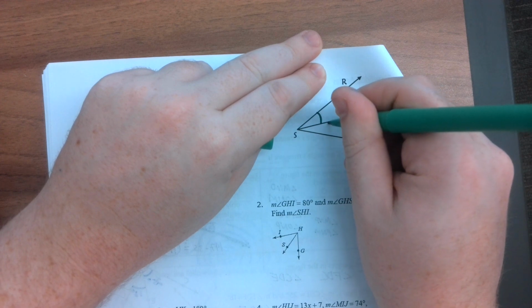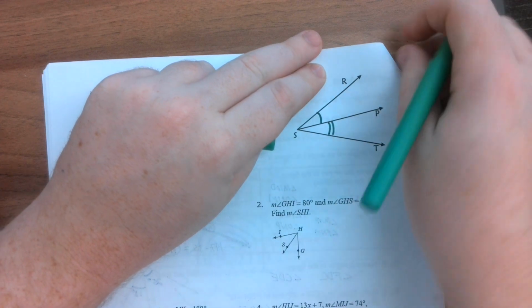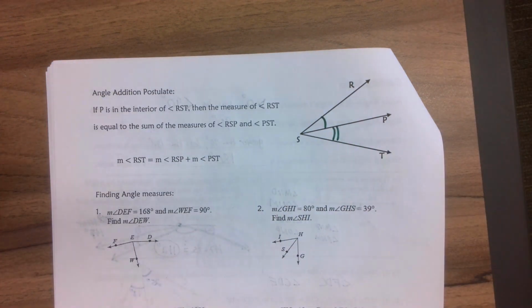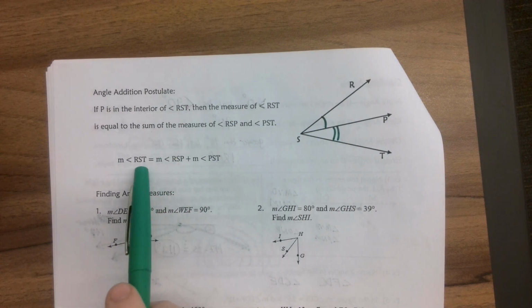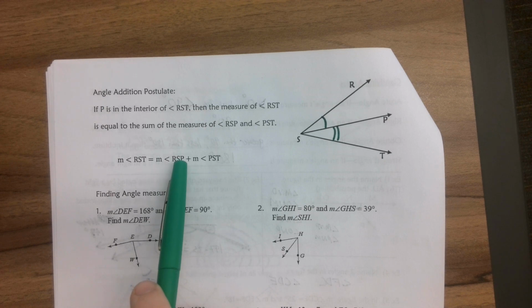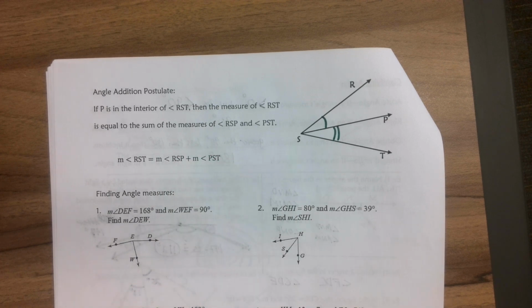So these angles, we can add them together to make the big one. The measure of angle RST is the measure of angle RSP plus the measure of angle PST.